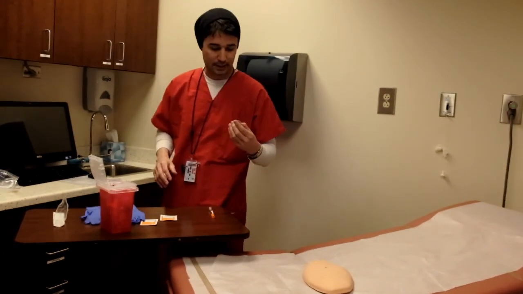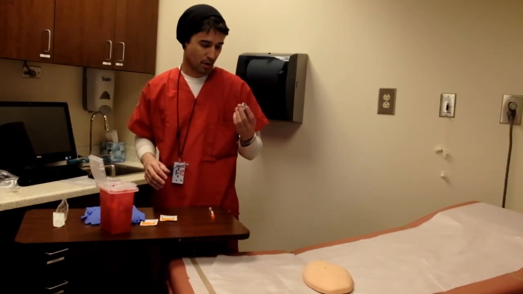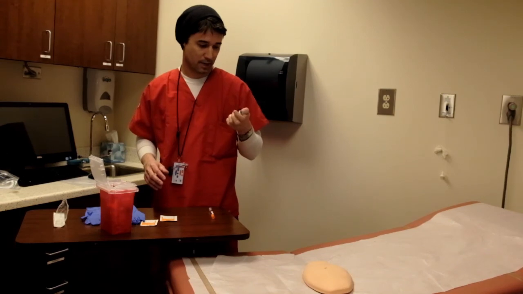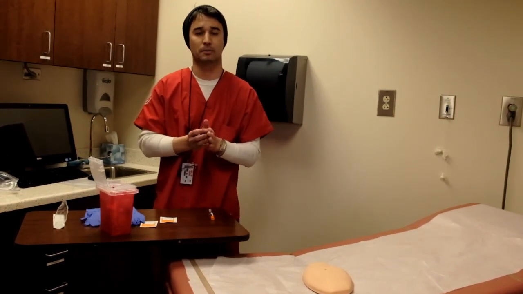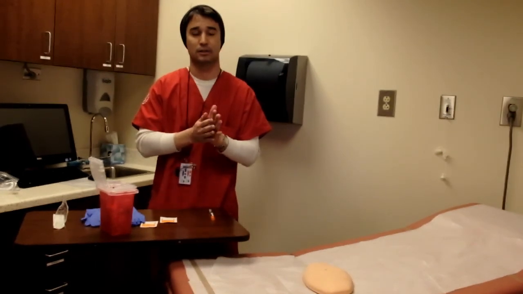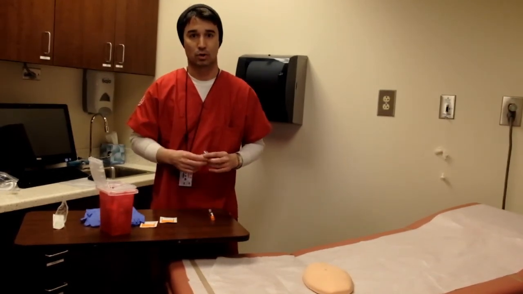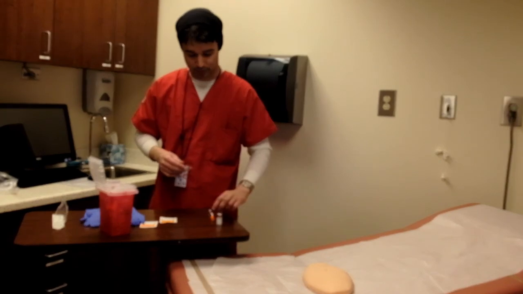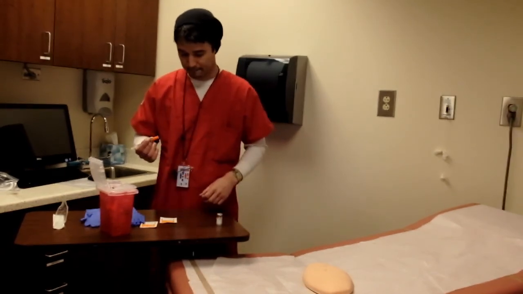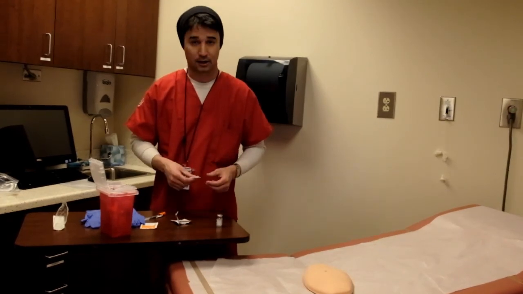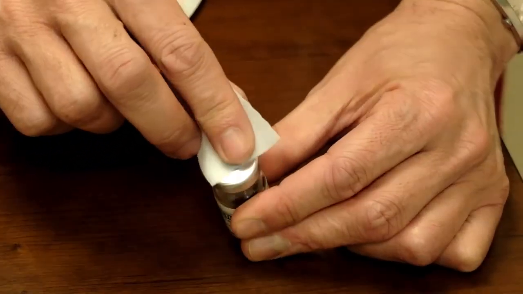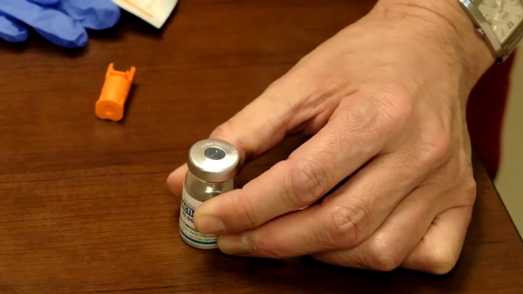In this particular case, we have a bottle of heparin. Normally this is done with insulins, but I'll go ahead and flip it over and roll it in my fingers. Let's get that mixed up properly. And we'll wipe off the top of this vial. It has a little rubber stopper on the top. We'll wipe that off and get it clean with some alcohol.